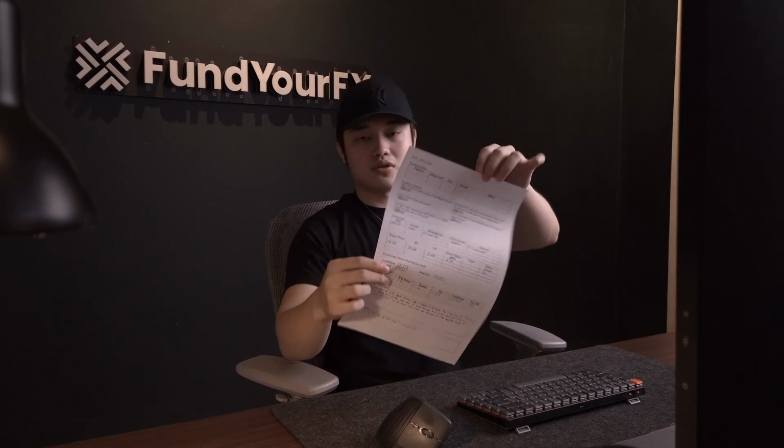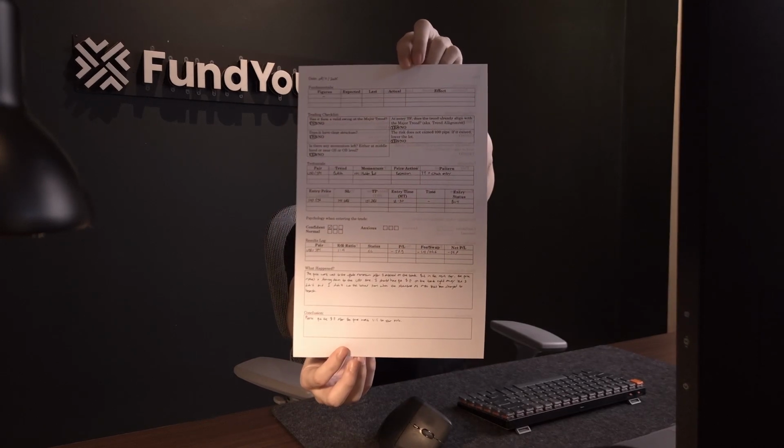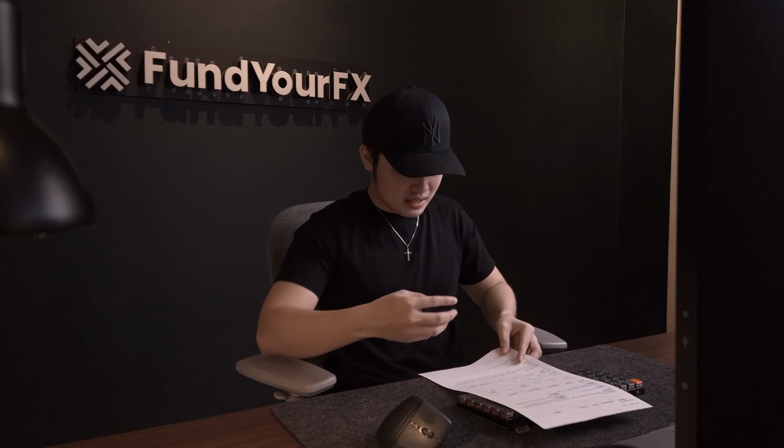First one is you have to have this kind of paper. I've used this. I don't know if you can see it. I'm going to face it toward the camera. Basically, this paper is my trading log. It has dates, fundamentals, which is for the macroeconomics that will happen in my trade, and a trading checklist.